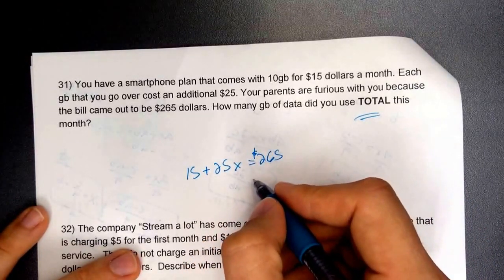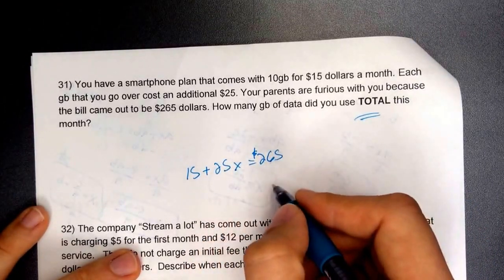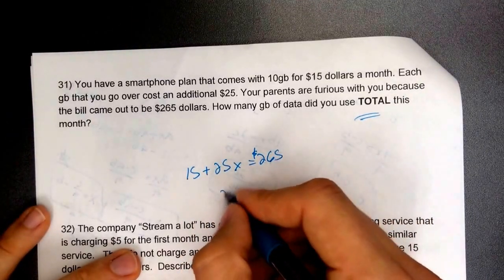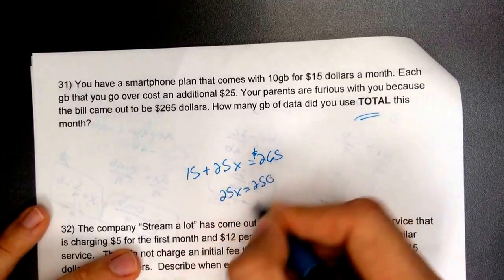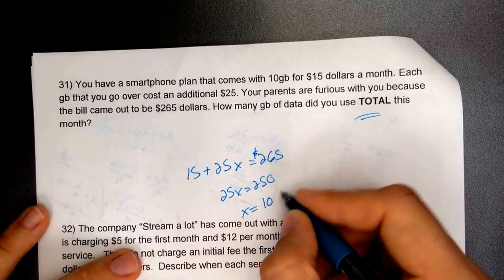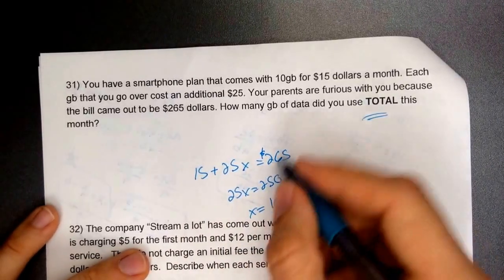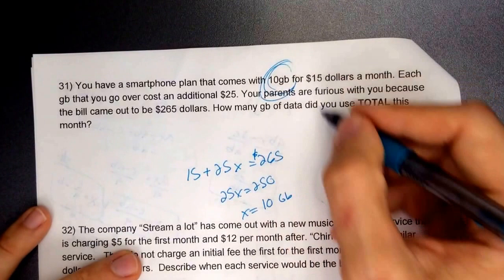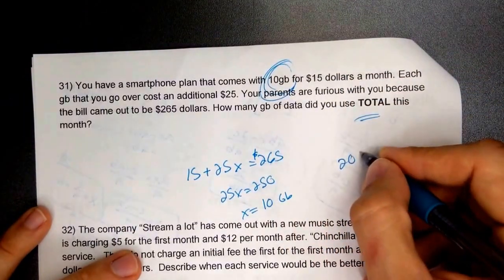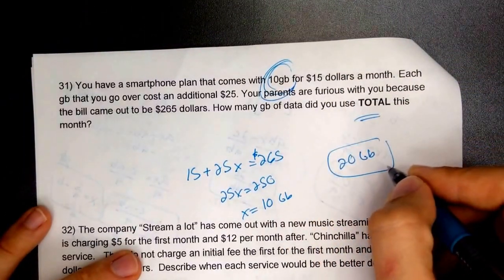Now we need to see how many gigs you spent. We pull the 15 from both sides. 25x is equal to 250. Divide the 25 off. You went over by 10 gigs. So if we went over by 10 gigs and the plan started with 10, we have a total of 20 gigabytes that we used.